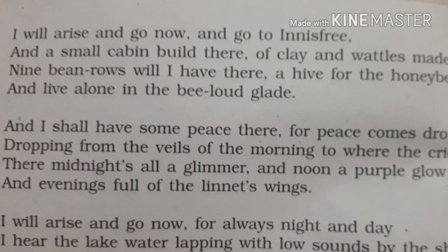The poet says that the morning would be very fresh. It would be like veils. Veils of the morning means an image which is very fresh, like a bride. Veils of the morning will drop, and he would enjoy that. And he would also listen to the chirping insect, the cricket, and that would fill his mind with peace.